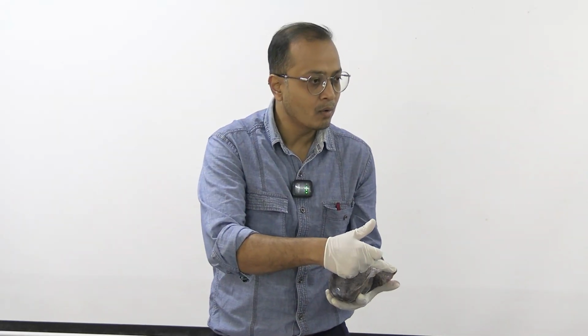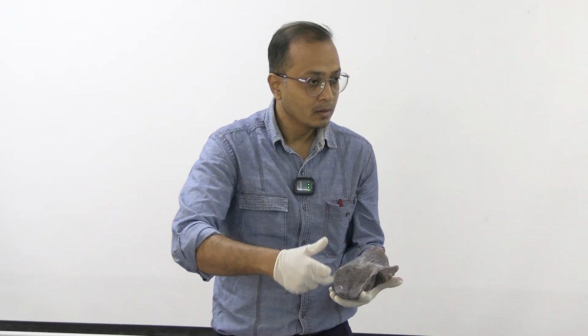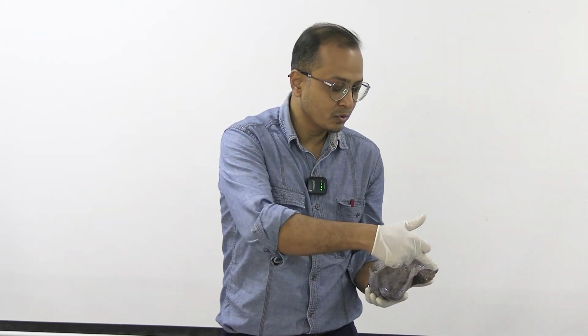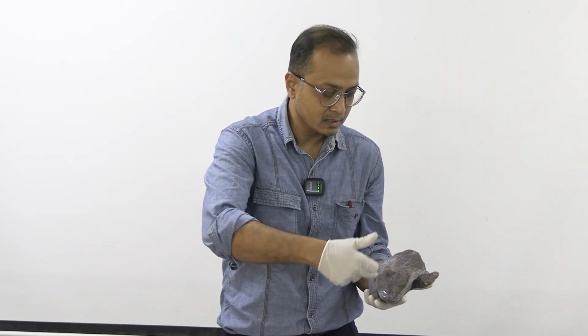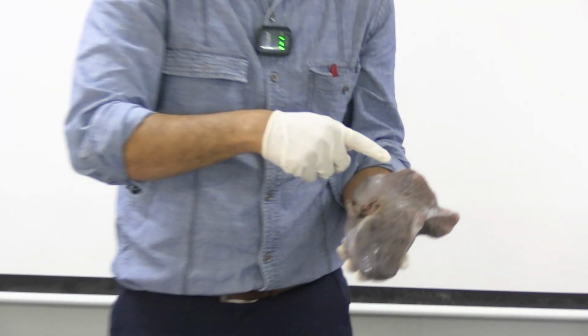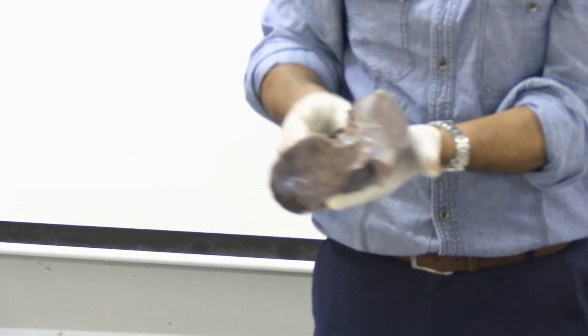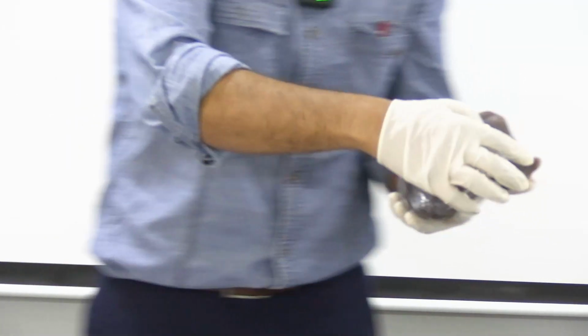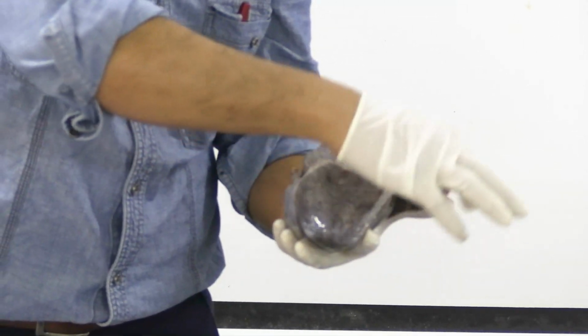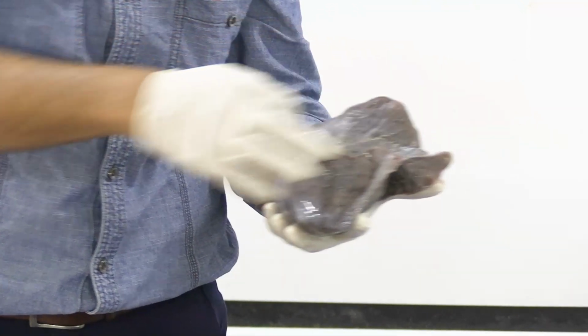The inferior border, how does it look? Circular. So if you are asked to show the inferior border, you will show it like this, right? Circular one. It's not like this one. Anterior border you can show like this, posterior border you can show like this. The inferior one is the whole of it, so you have to make it circular.